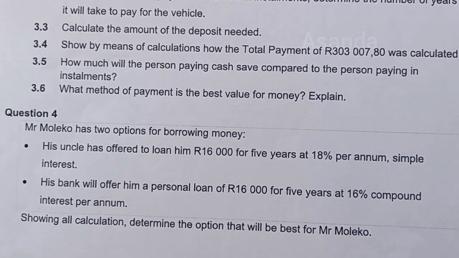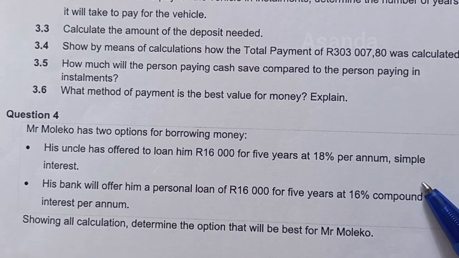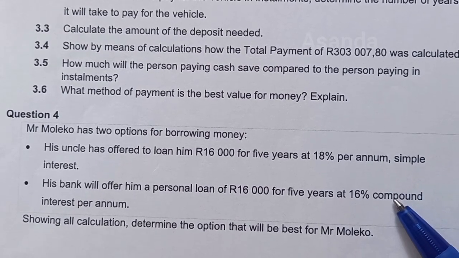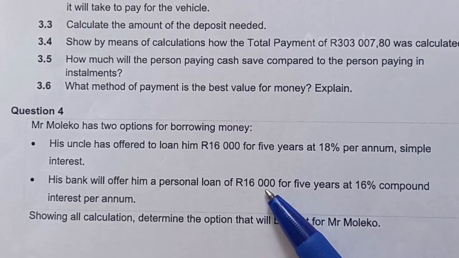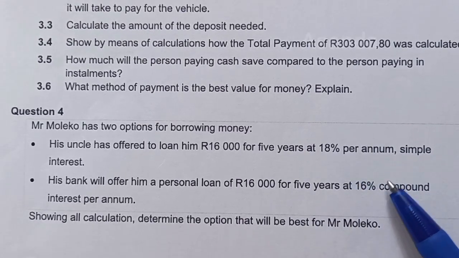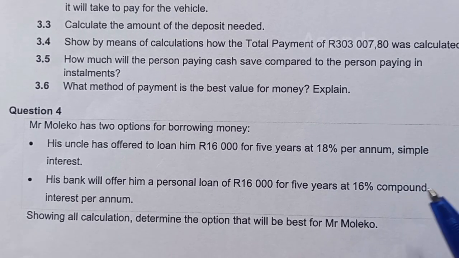So this one also, the 16% is for a year. The interest is calculated every year also. So here we're going to say 16,000 rand times 16%, and then we're going to get the interest for the first year. But in the second year, it's going to be very different because we're going to look at the balance. We're going to say 16,000 rand plus the amount we got when we calculated interest, and then we're going to get the balance for the second year.